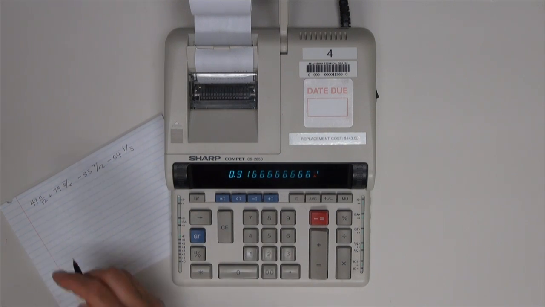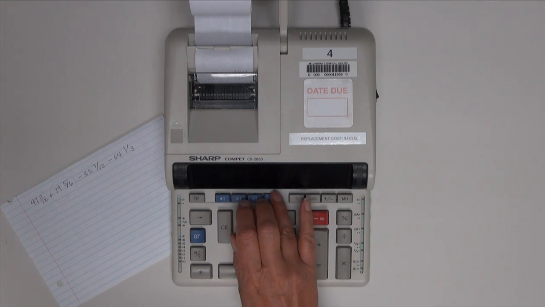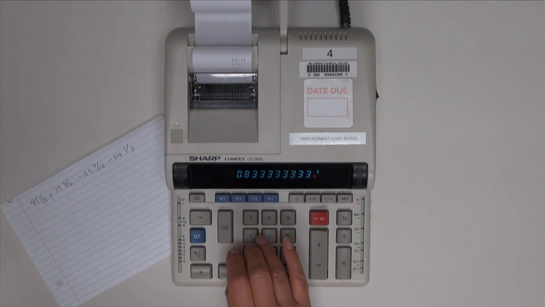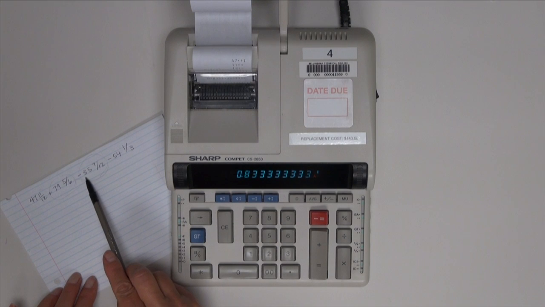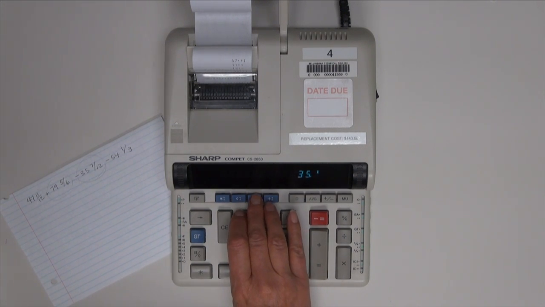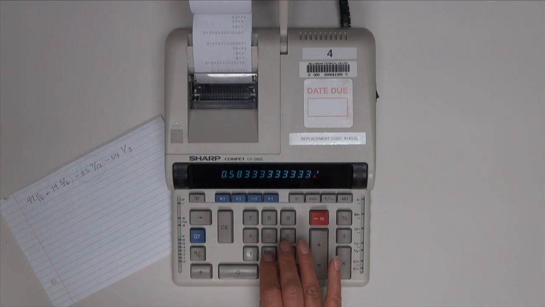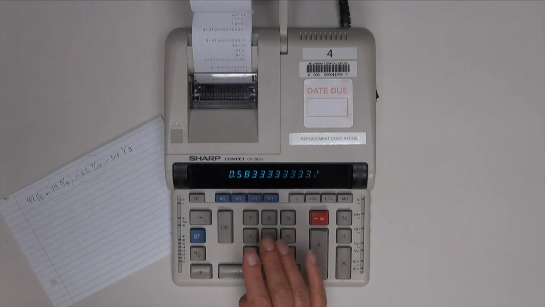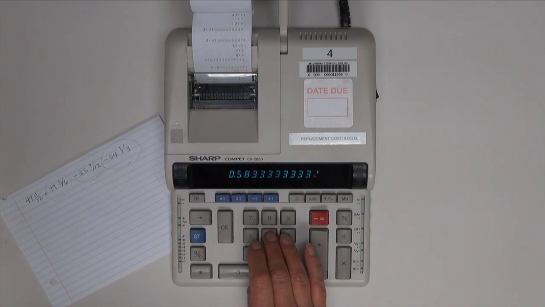Notice that the next number in the problem is also a positive number, so I'll put the whole number into memory first, convert the fraction to a decimal, and put that decimal equivalent into memory. Now notice that the third factor here is actually a negative number. So I'm going to put 35, the whole number, into memory as a negative, convert the fraction into a decimal equivalent, put that into memory as a negative, and I'll do the same thing with this next portion of the problem because it is also a negative amount.